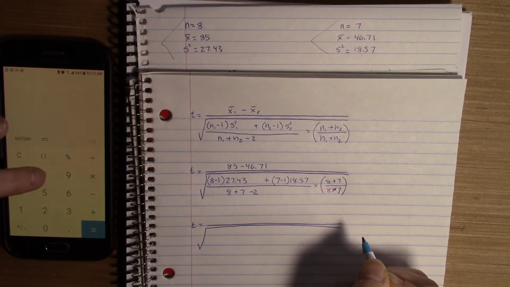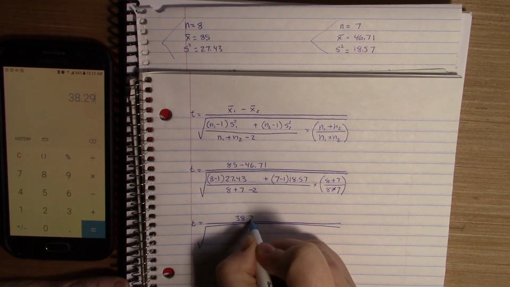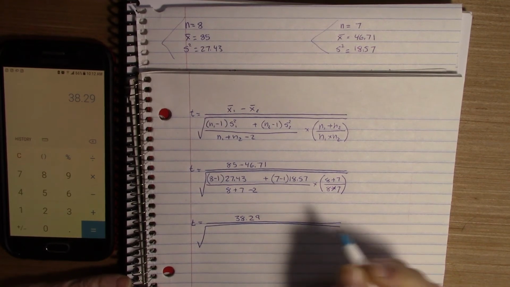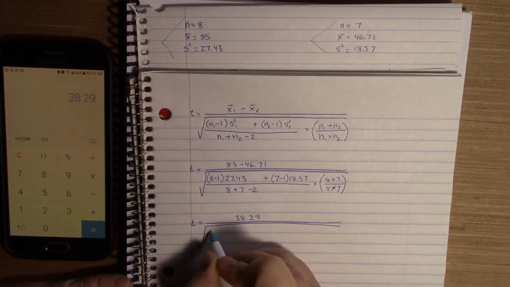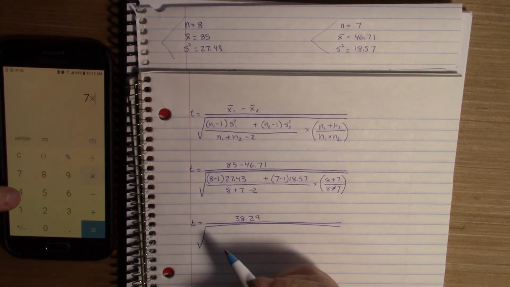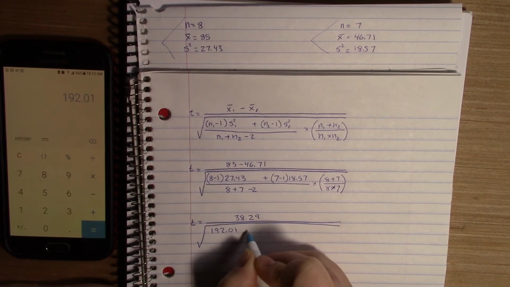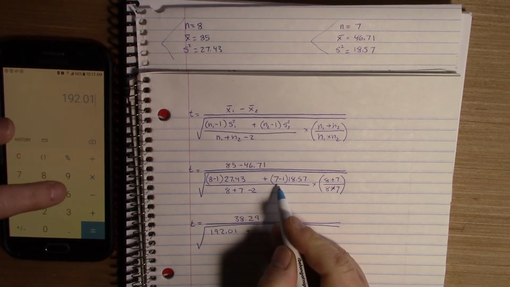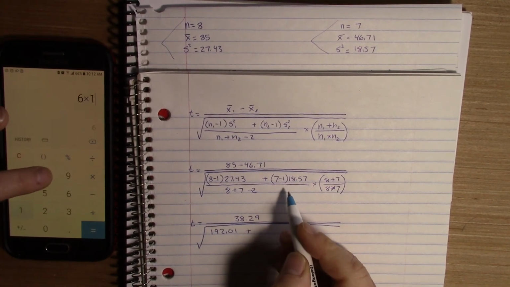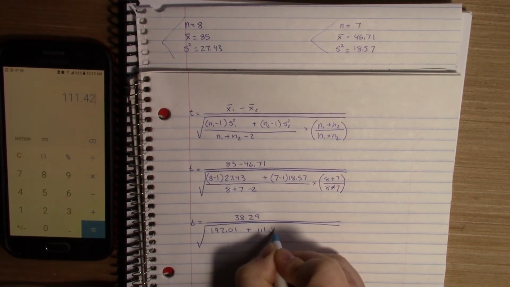So I'm going to do 85 minus 46.71, and I get 38.29. And then 8 minus 1 is 7. So 7 times 27.43 equals 192.01. And 7 minus 1 is 6. So 6 times 18.57 equals 111.42.